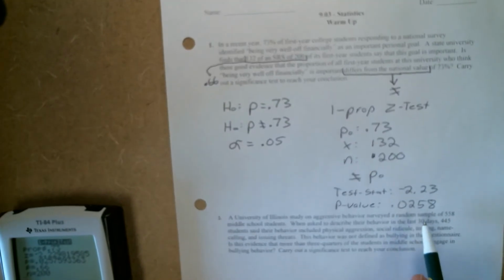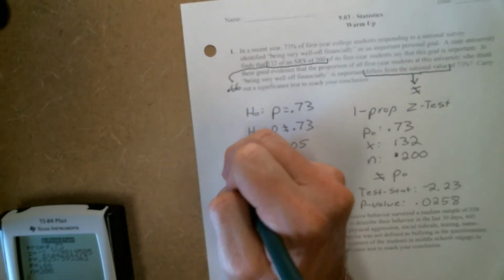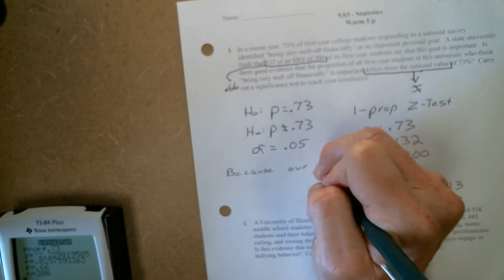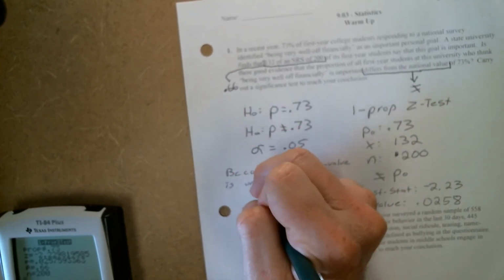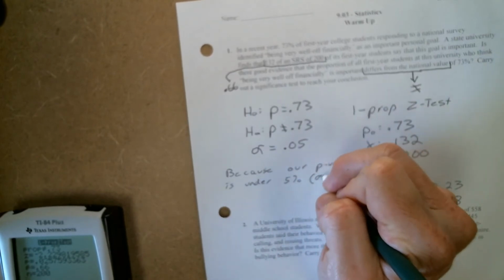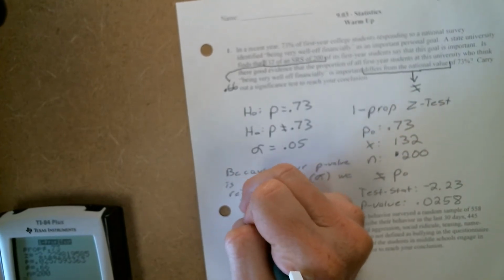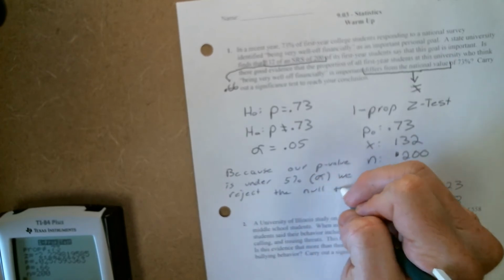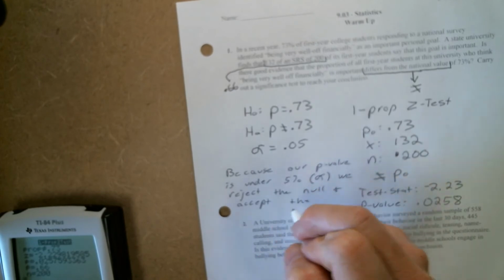So given the low probability, we're kind of left to claim, all right, because our p-value is under 5%, which again is our alpha, we reject the null and accept the alternative.